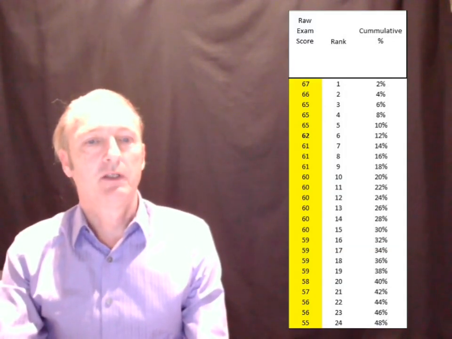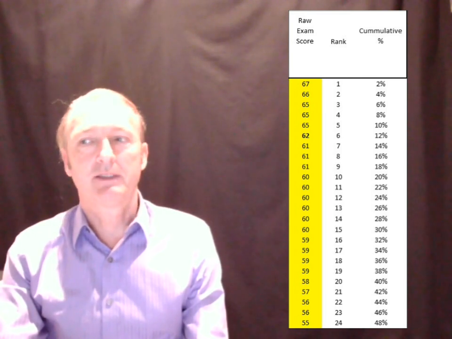There are two major different methods, and the distribution method is also called the bell curve or similar method. So let's take a look at how you do that. The first thing we have here is the raw exam scores from a test. Here you can see a list of the different scores I got from the test.